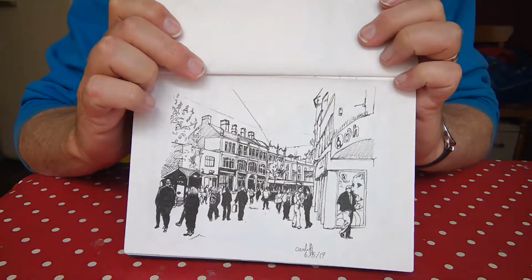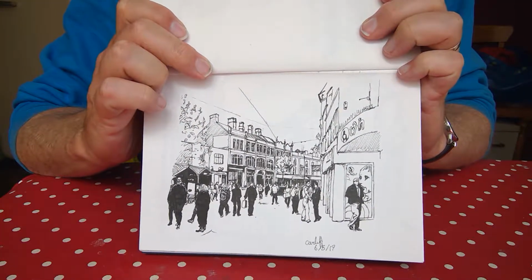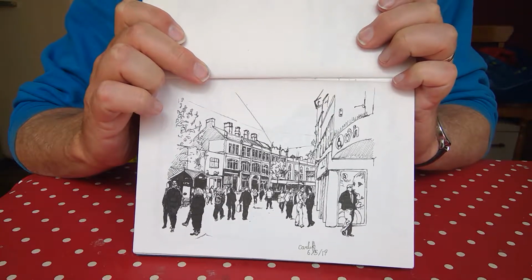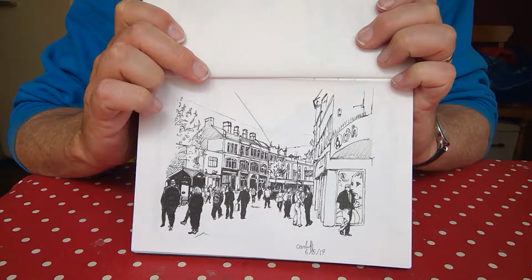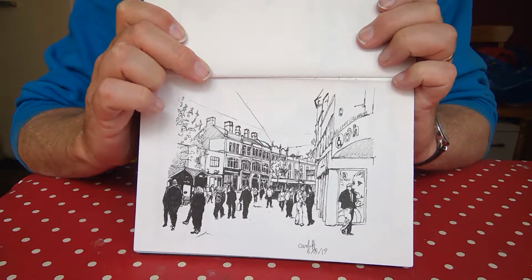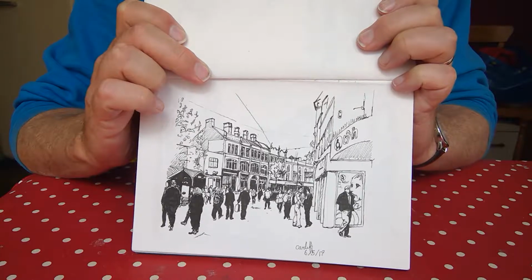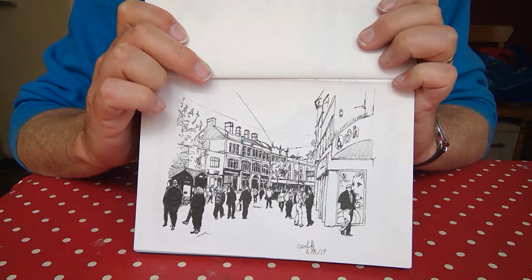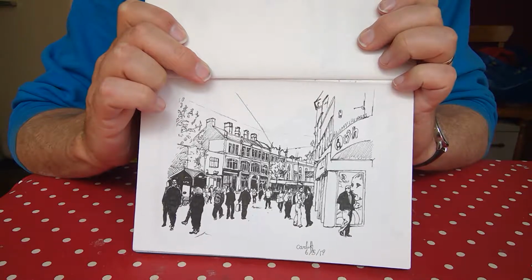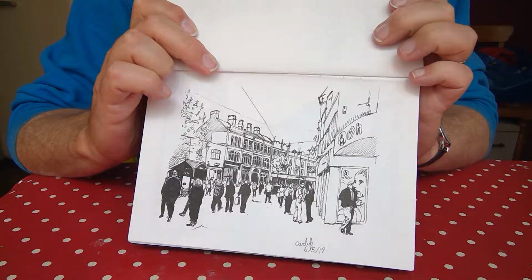Same day, shopping street in Cardiff. Again, it's the figures which give an idea of this as being the busy shopping street. None of them, if you look, are particularly complicated. Most of them are just silhouettes, but they do give the effect, especially when you're not shading in huge areas of the buildings either, or when you're only using hatching or cross-hatching. Just one more.